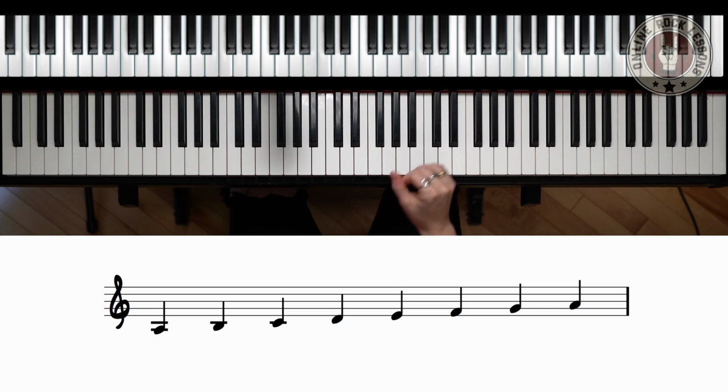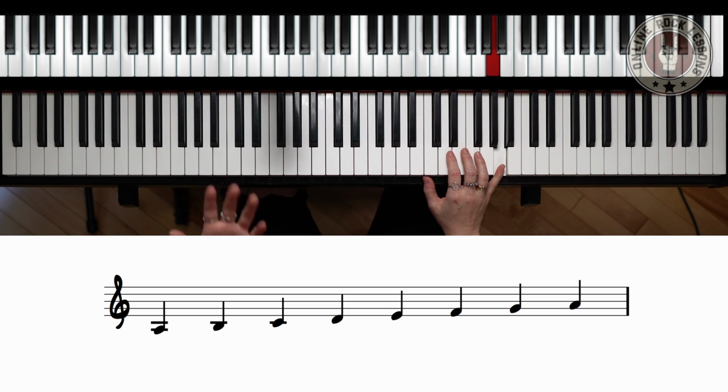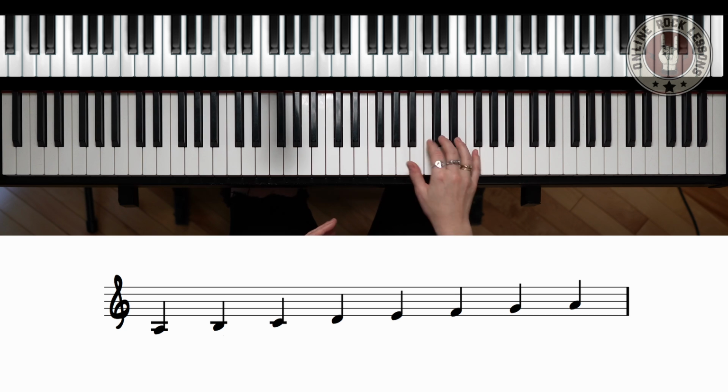Alright, so very often we hear about major chord progression, but for today we're going to talk about minor chord progression, and we're going to be using the A natural minor scale. So A natural minor is the relative minor of C major, so it has no sharp or flat at the key signature, only the white notes here.